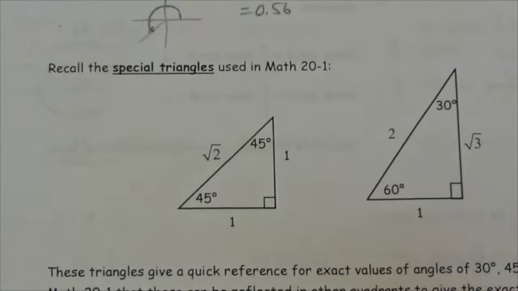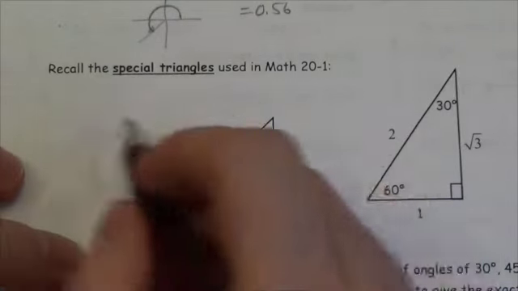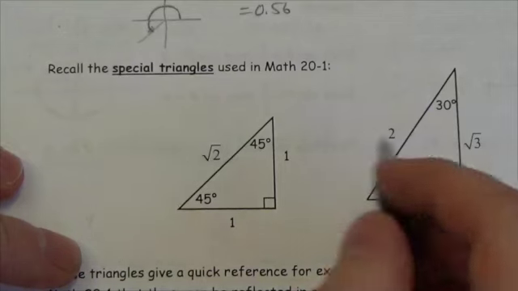In this section, we want to revisit the idea of assigning exact values to the trigonometric ratios for certain angles. For the next little while, we're going to talk about a handful of angles that have really nice trig ratios, so nice that we actually don't really need a calculator to be manipulating them. Now we're going to go back and review from Math 20.